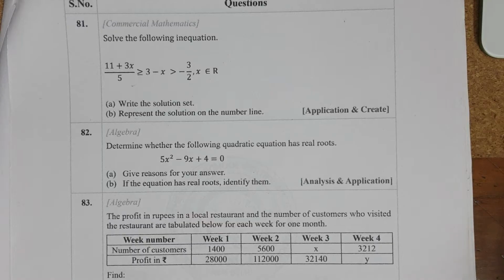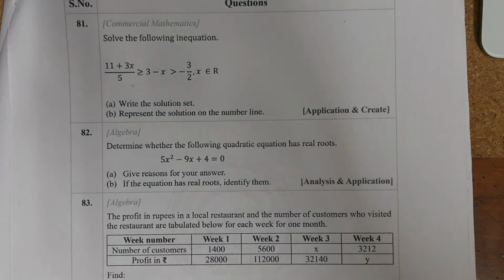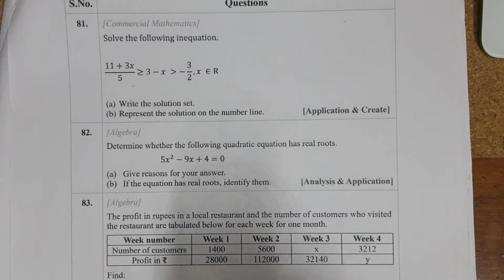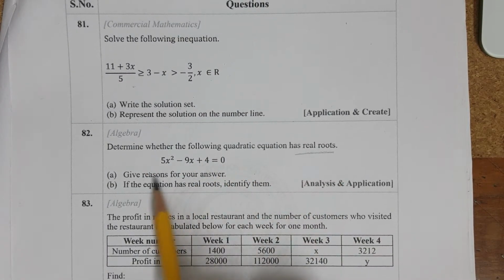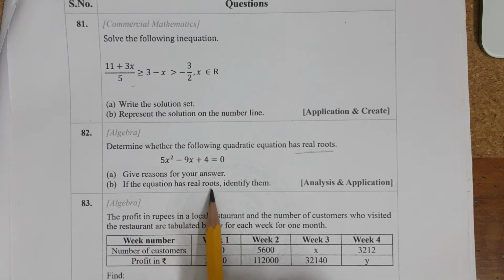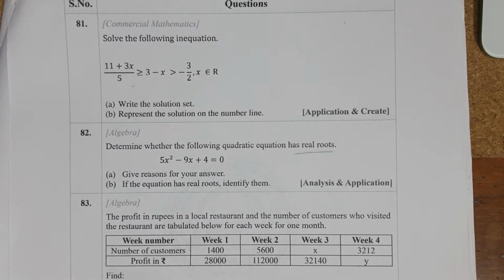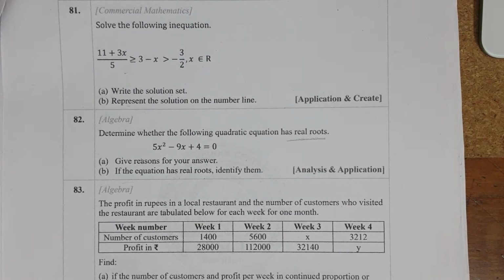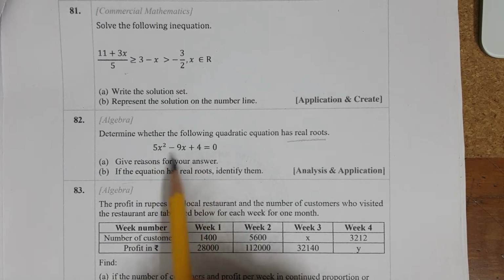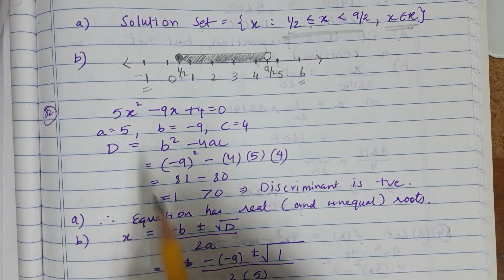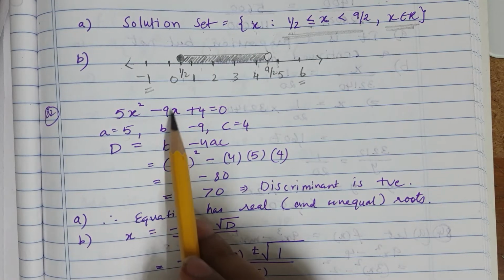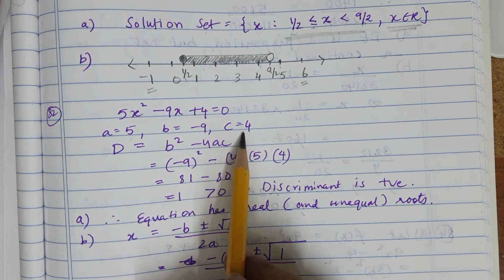Okay, moving ahead, next question is question number 82. Determine whether the following quadratic equation has real roots. Give reasons for your answer. If the equation has real roots, identify them. Now, whether the equation has real roots or not, that depends upon the discriminant of the quadratic equation. This is anyway given in the standard form, ax square plus bx plus c equal to 0. So I will first identify the a, b, c values. So coefficient of x square, a is 5, coefficient of x, b is minus 9, constant is plus 4.